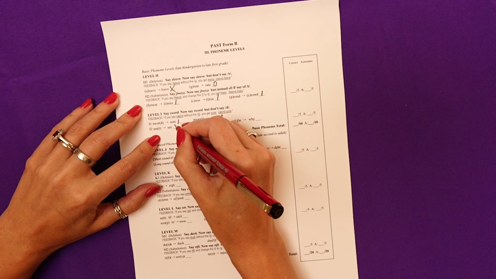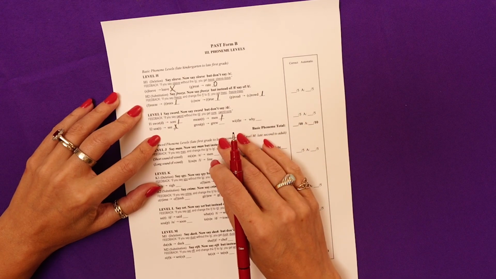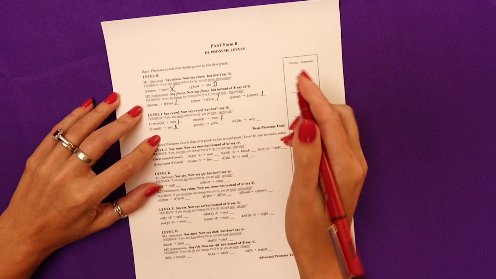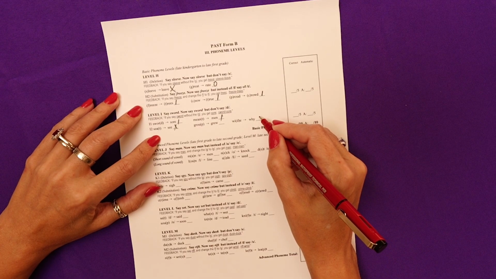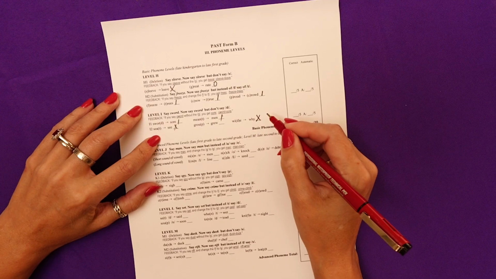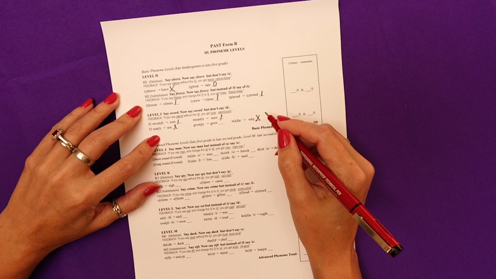See. Say grout. Grout. Oh, I made a mistake. Go on to the next one. Say wide. Wide. Now say wide, but don't say d. Why. Say group. Group. Now say group, but don't say p. Grew.